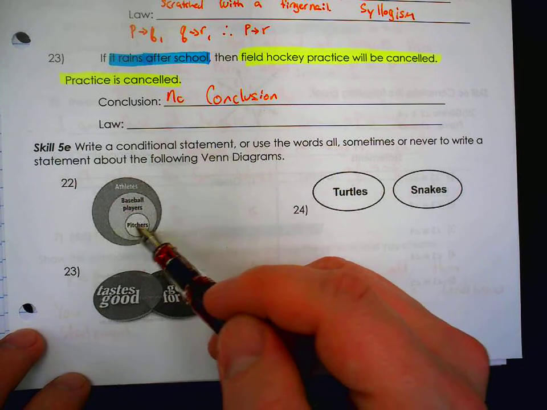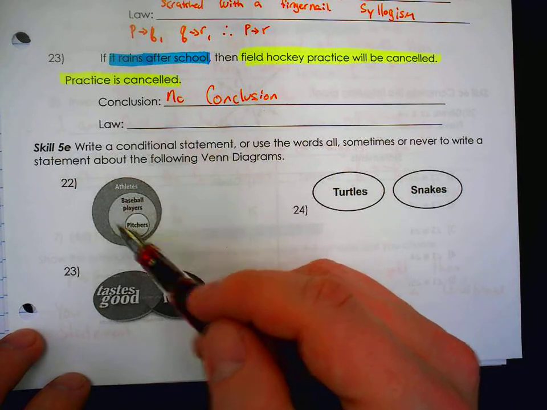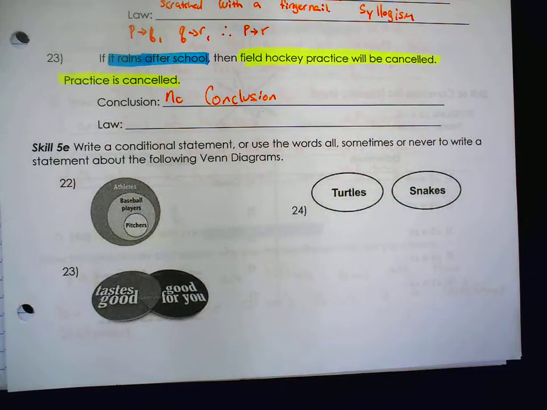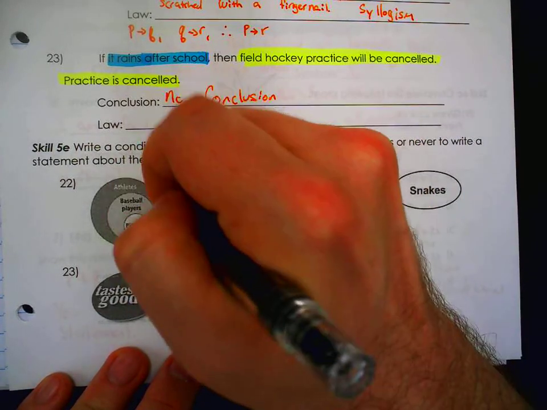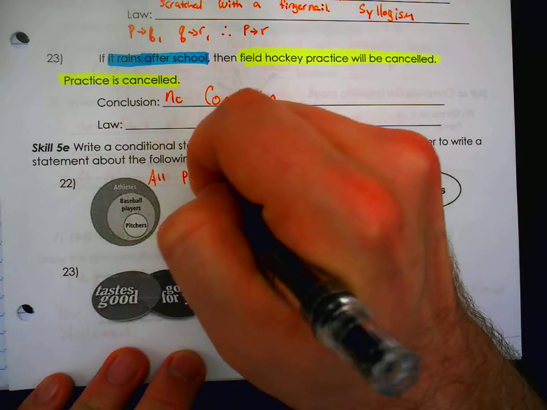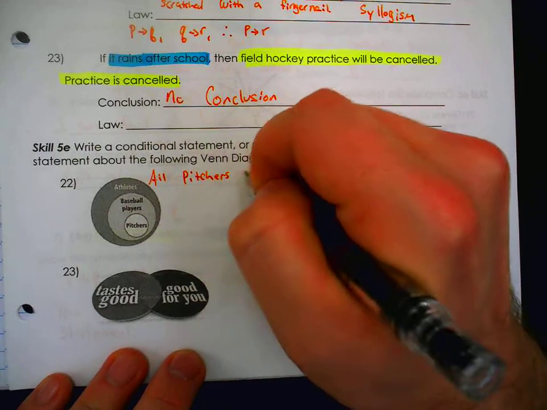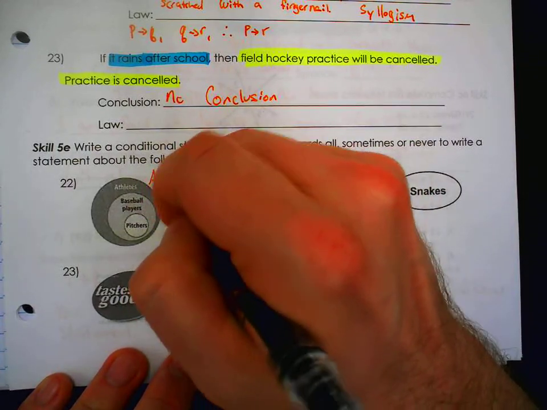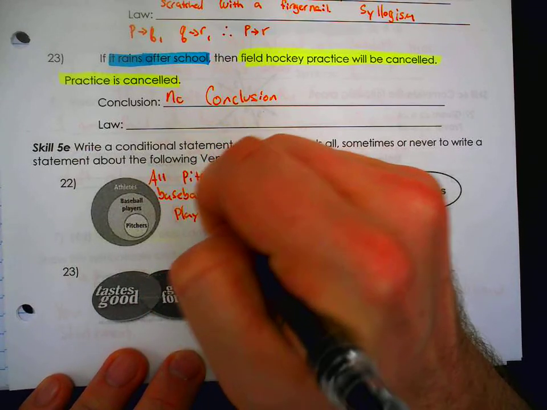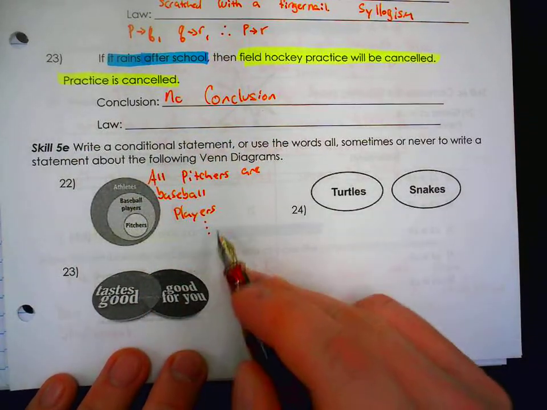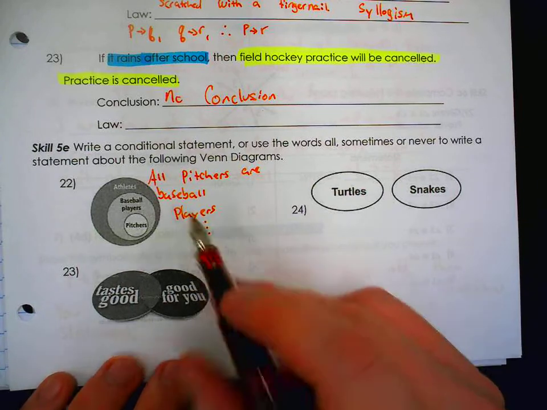Same thing is true with baseball players and pitchers. Some baseball players are pitchers, some are not. I could pick any of those statements to write. I'll just choose all pitchers are baseball players. And you just put 3 dots to indicate that there's a lot more possible answers.